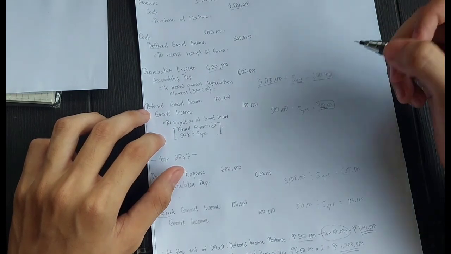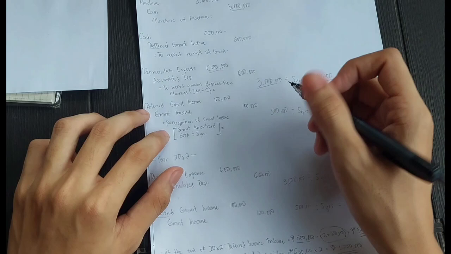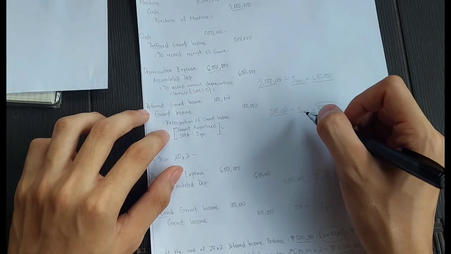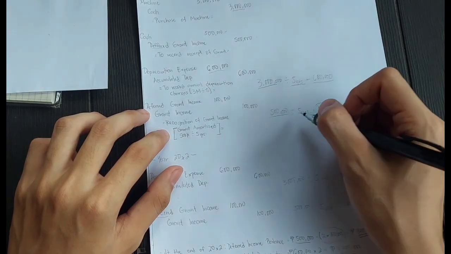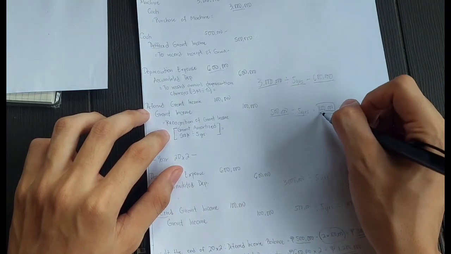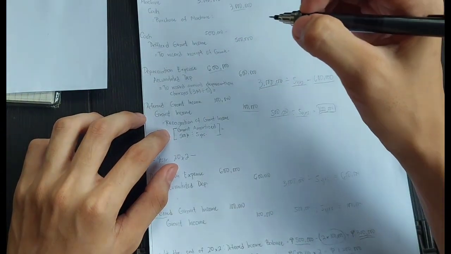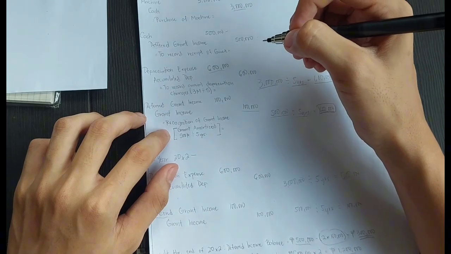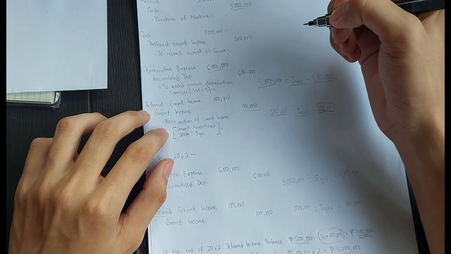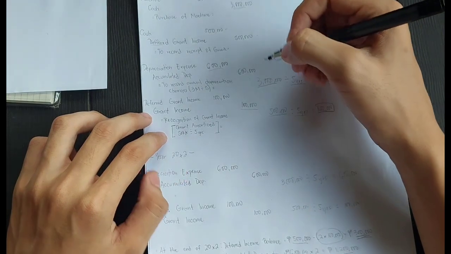So we get the 100k simply by dividing the 500,000 received from the government grant by the useful life of the asset, which is 5 years, so that we get the 100,000 grant income. We debited the deferred grant income, since we already used 100,000 of the grant for the year 20x1.